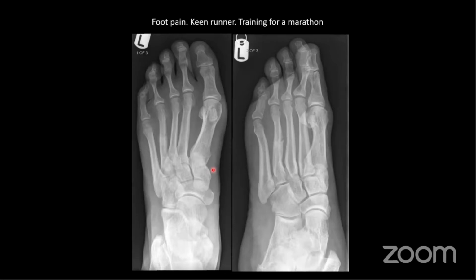Oh, so there's a range of answers for this one. Lots of you have said Lisfranc injury. I can see why you say that, because I think this space looks a bit widened, and similarly here, it does look slightly wide. But actually, if you compare it to the other joint spaces in the midfoot, it's not particularly wide and it's not displaced at all.